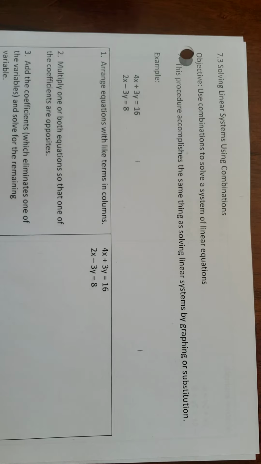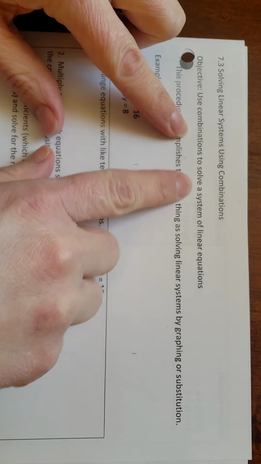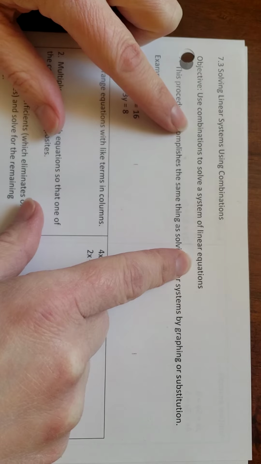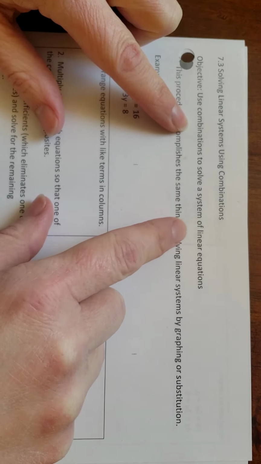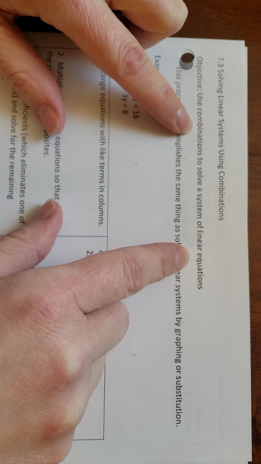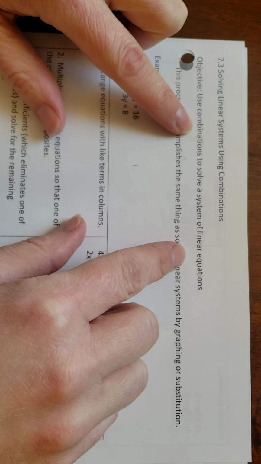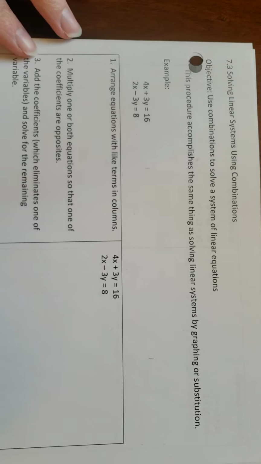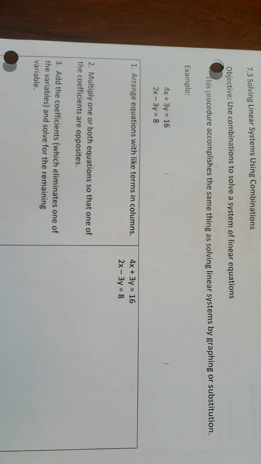So this objective then is to use combinations to solve the system of linear equations. For my class, for this lesson, I'd like for you to use the combinations, but from 7-4 on, you can use whichever one you would like. I'd just like for you to give this one a fair shot before you just decide.